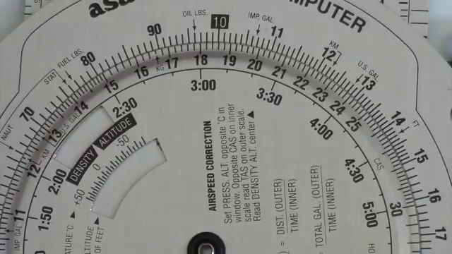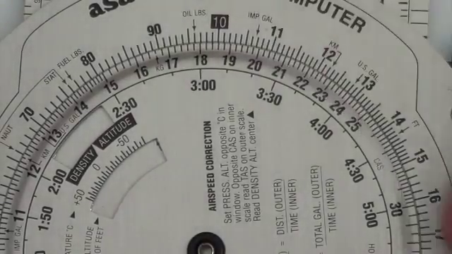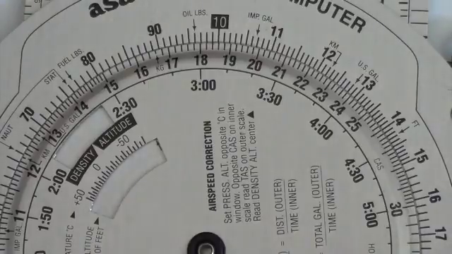The whole point of this device is that by adding distances, and by distances I mean the distance around the scales, you can achieve multiplication. This is using the law of addition of logarithms, which tells you that adding logarithms achieves multiplication.